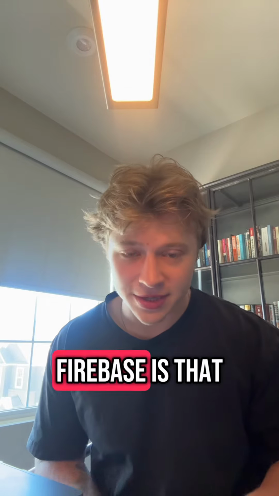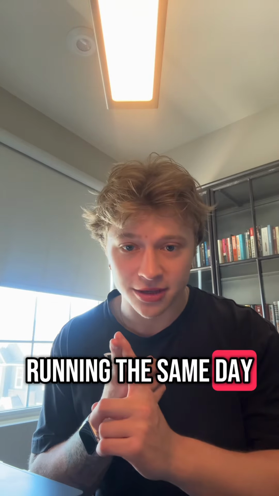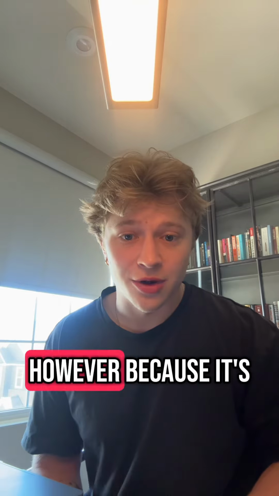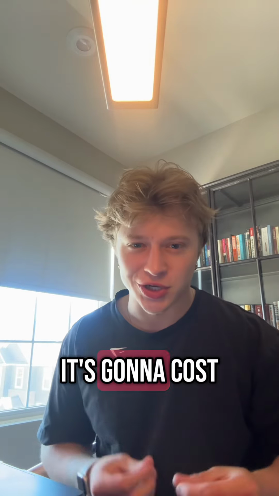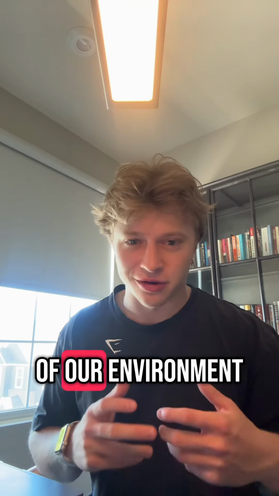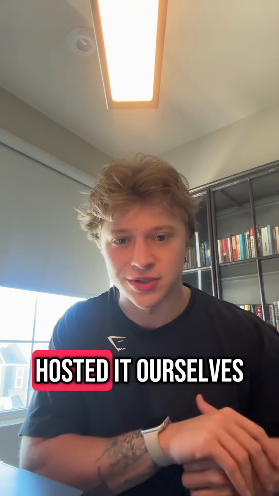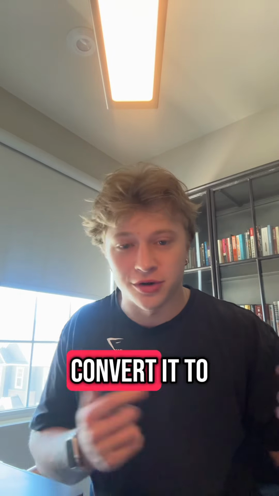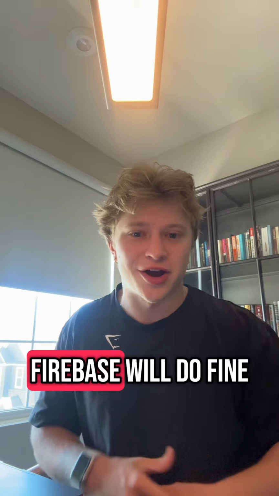The pros of Firebase is that we can have it up and running the same day, and it will scale itself automatically depending on how much traffic the app gets. However, because it's so easy to use, it's going to cost a little more to run each game, and we don't have as much control of our environment compared to if we hosted it ourselves. So if that becomes too much of a hassle, maybe down the line we can convert it to our own server, but until then Firebase will do fine.